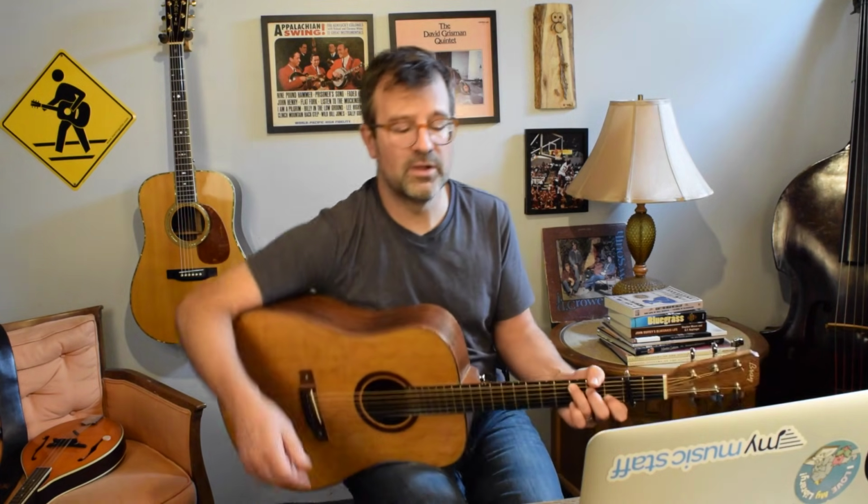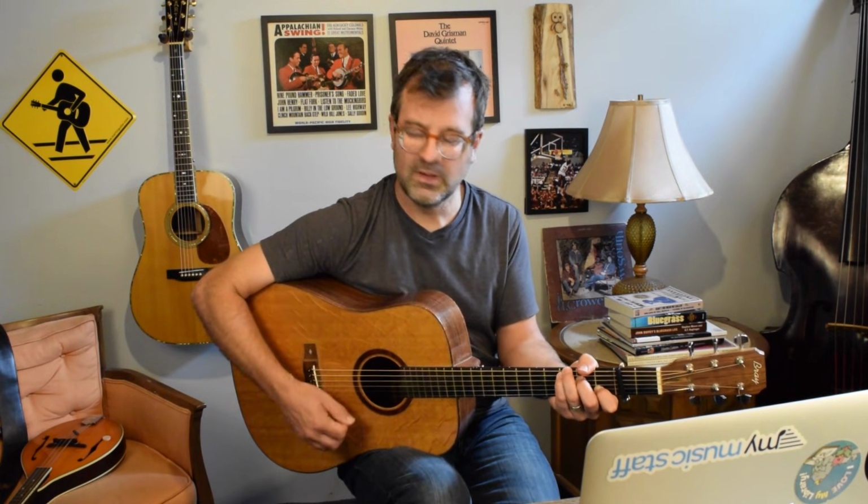Now we're getting somewhere. I have another pattern I use. I call it an in and out roll. It goes like this. I like to use it on a C suspended chord.